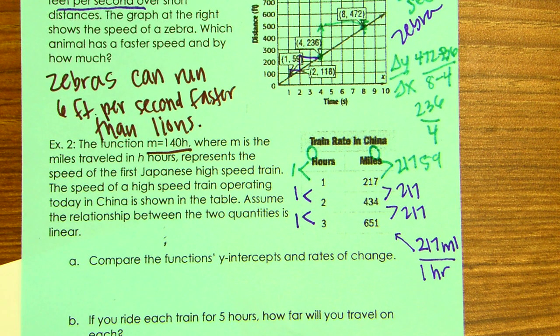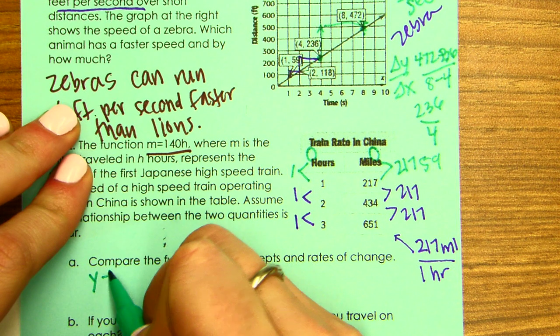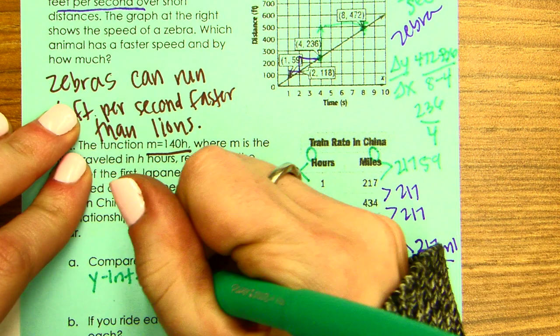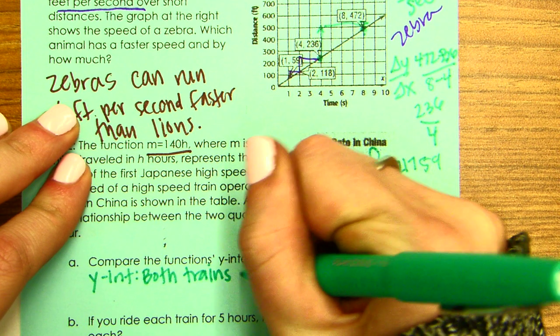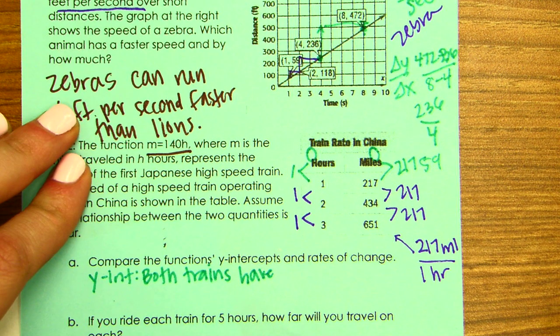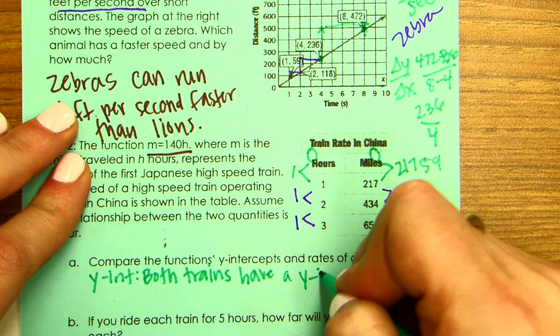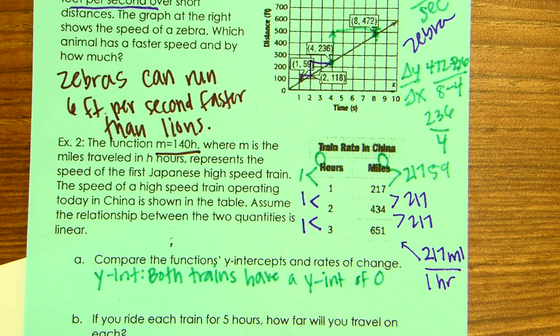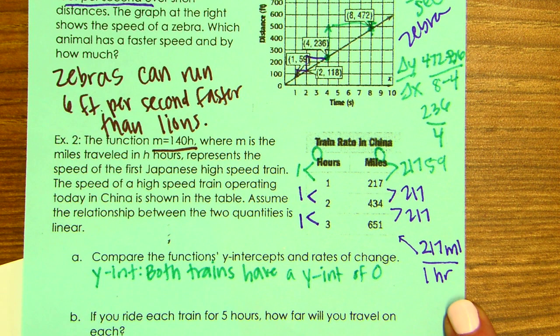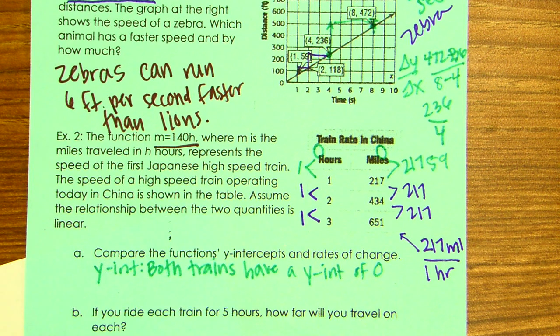So if we're going to compare their y-intercepts and their rates of change, I would say both trains have a y-intercept of 0. After 0 hours, they've both gone 0 miles. Now we can compare their rates of change. The Chinese train is going 217 miles per hour. The Japanese train is going 140 miles per hour.